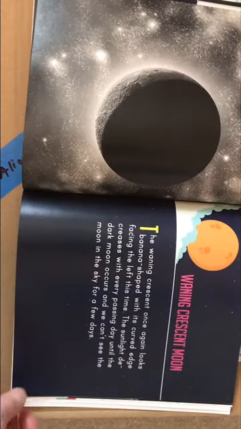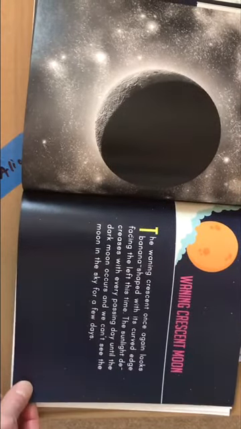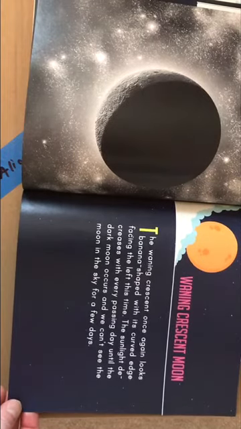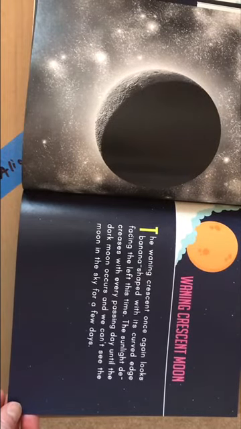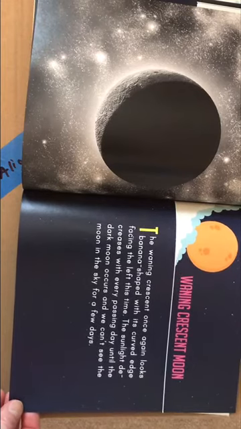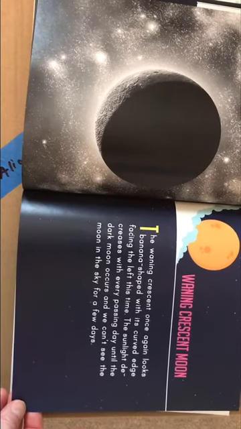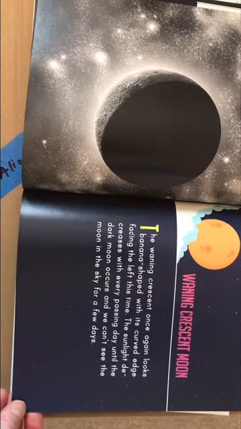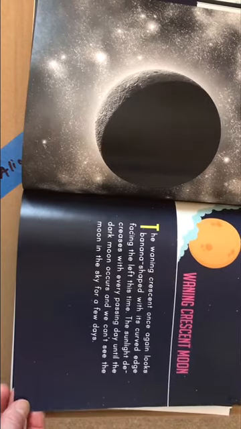Waning crescent moon. The waning crescent once again looks banana-shaped with its curved edge facing the left this time. The sunlight decreases with every passing day until the dark moon occurs, and we can't see the moon in the sky for a few days.